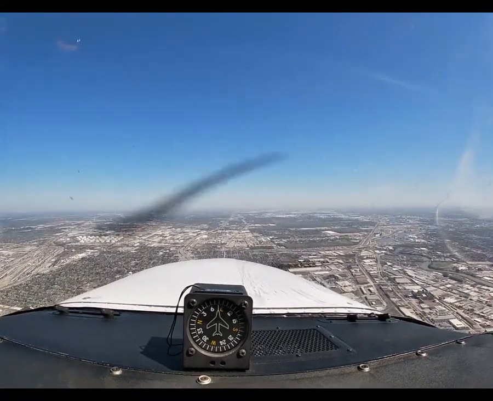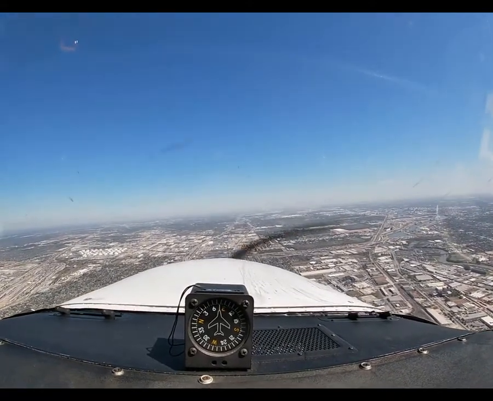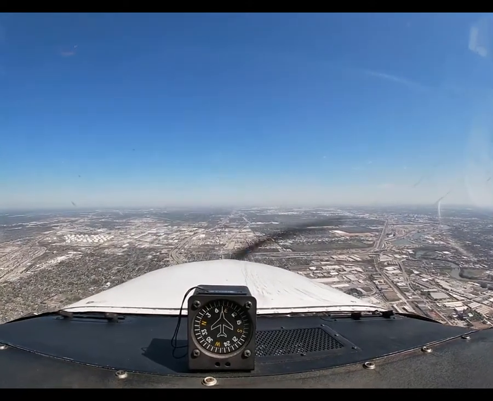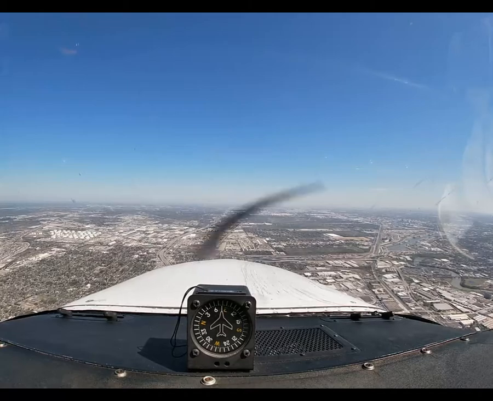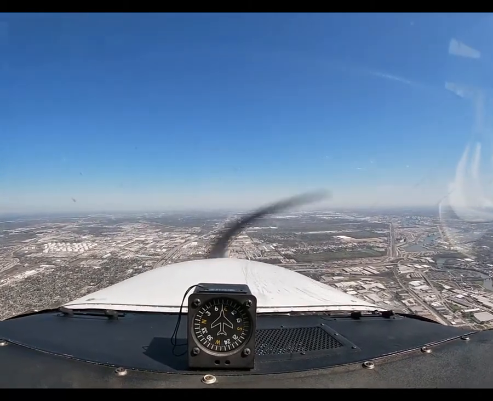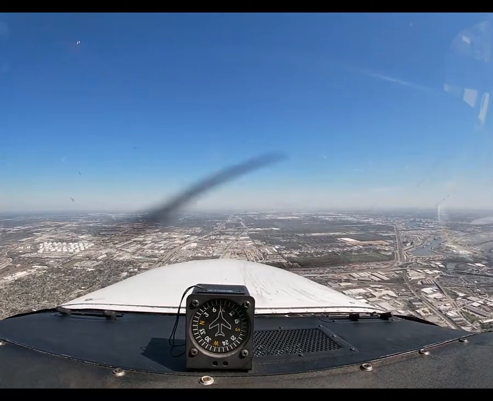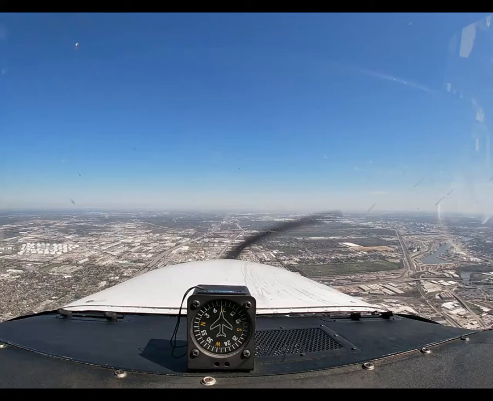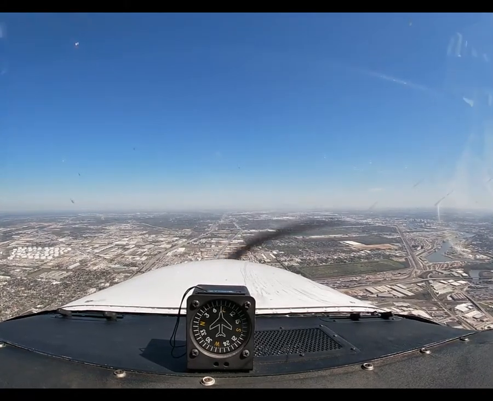Approach, good afternoon. 260 November Zulu with you, 4,500. 260 November Zulu, Houston approach, good afternoon. The altimeter is 3033, expect runway 35 left at Ellington. 3033, 35 left at Ellington, 60 November Zulu. And you're direct to field, correct? Yeah, direct to Ellington. Perfect, thank you.